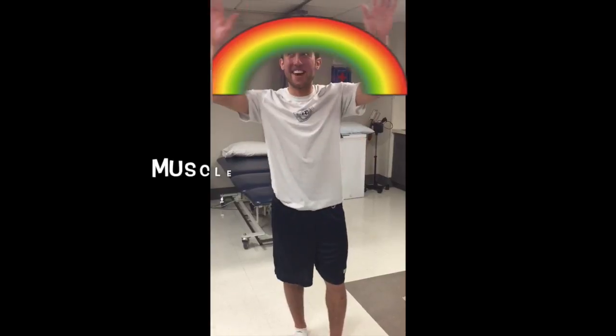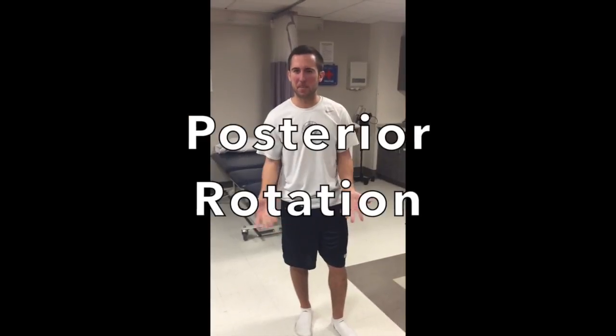Last week you learned all about PNF and its many benefits. This week I'm here to talk about muscle energy techniques and how they can be used to readjust an innominate rotation. Today we will focus on posterior rotation to correct an anteriorly rotated innominate.